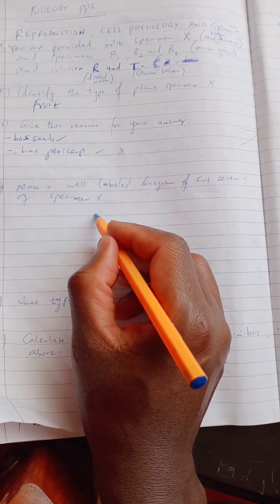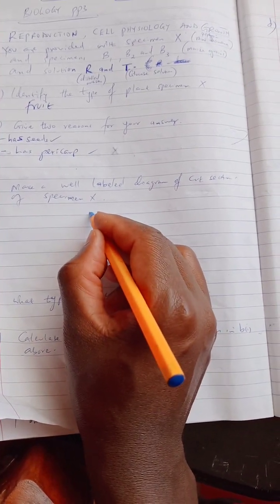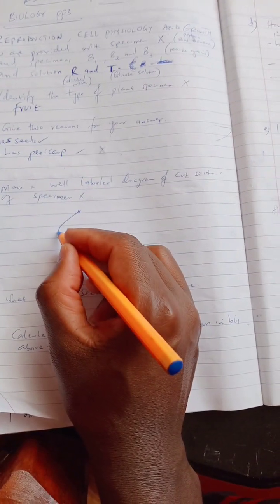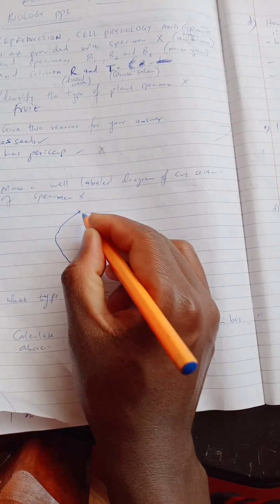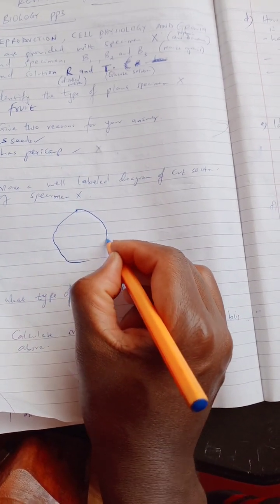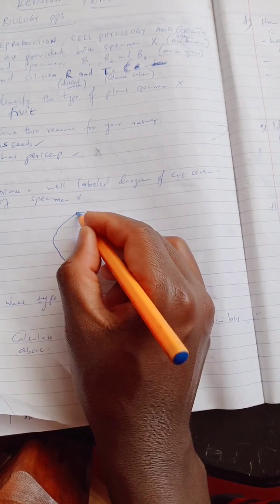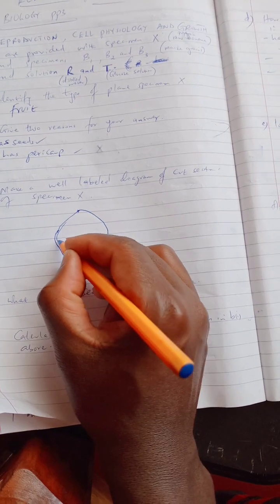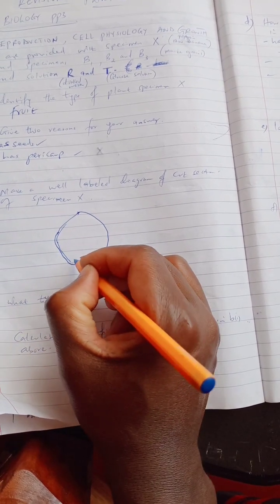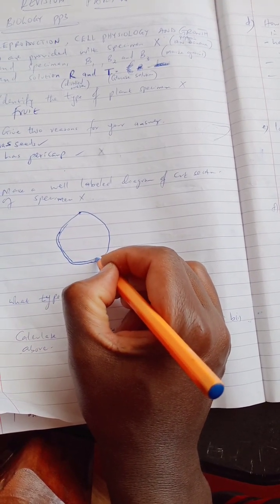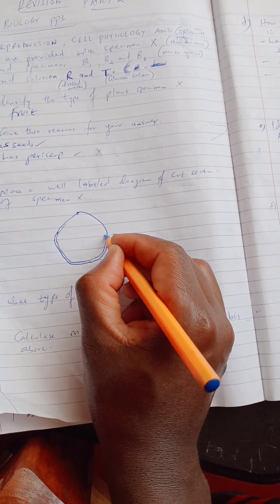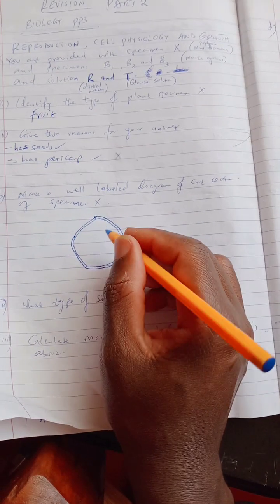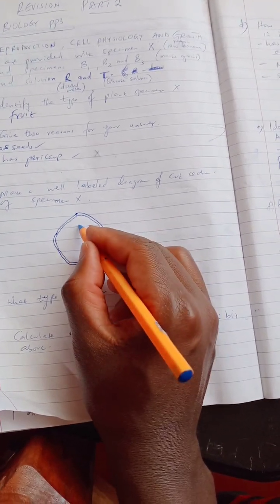From the specimen, a banana is not a circle, it has some edges. So you draw something that looks like that. As an example, the outline must be a thin continuous double line like that, and then you draw another part.